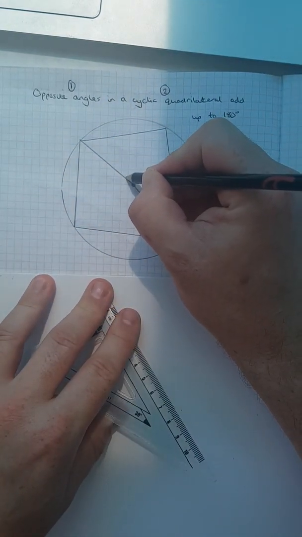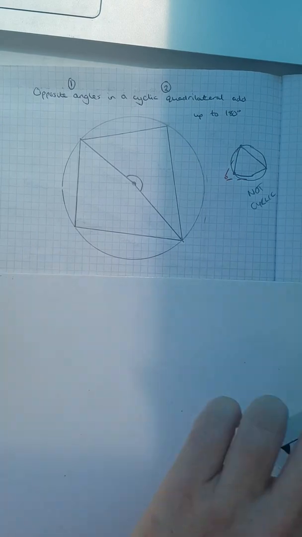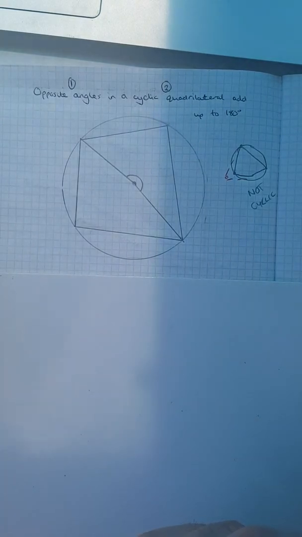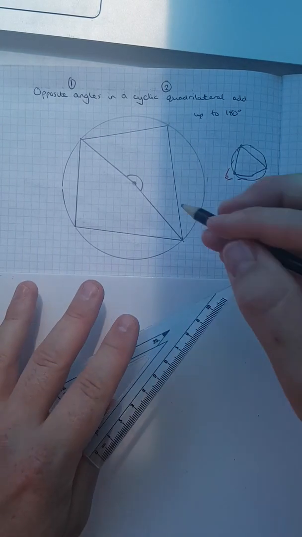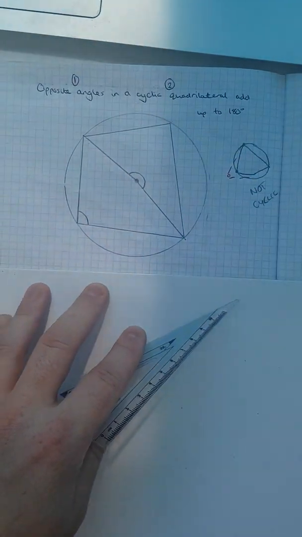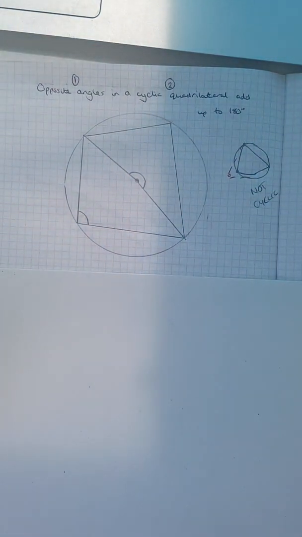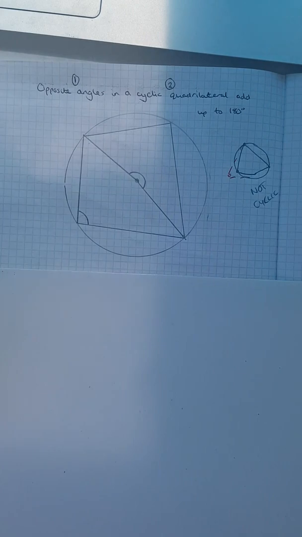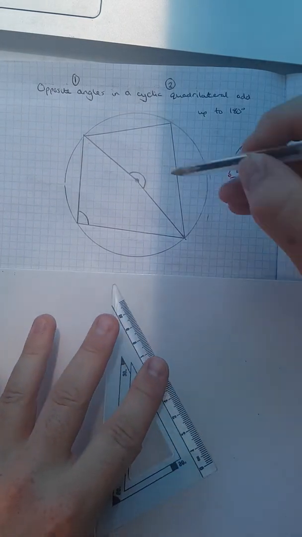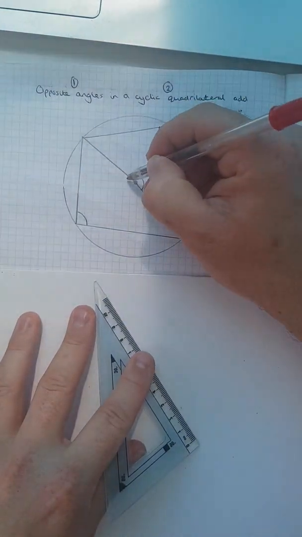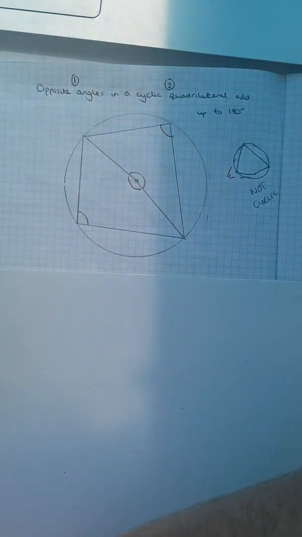Now this angle here, what am I going to tell you that angle is? I'm going to tell you that angle links to this angle. Okay, I'm then going to make a claim about this angle here and this angle here.